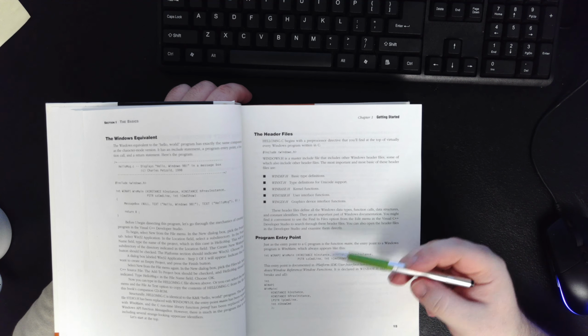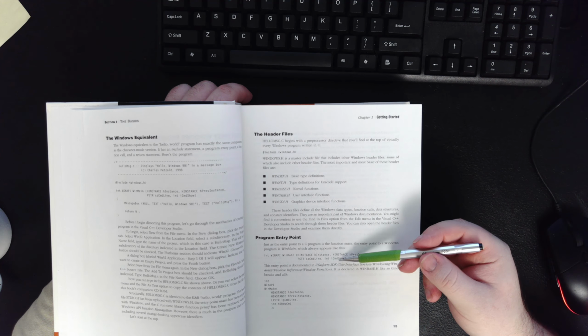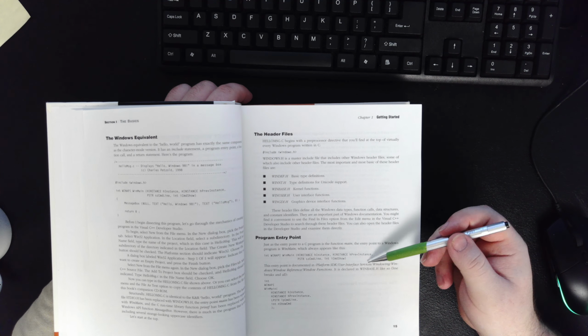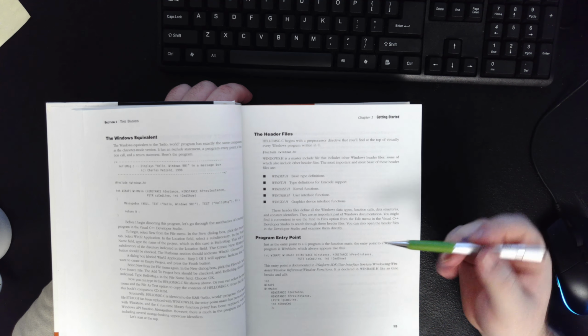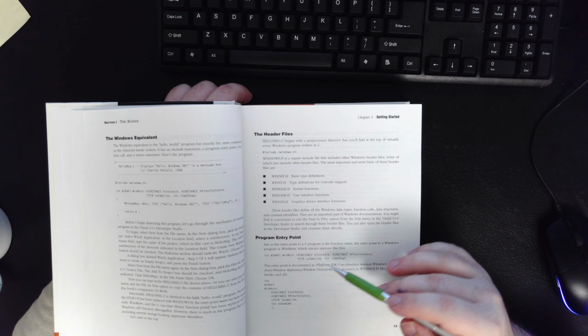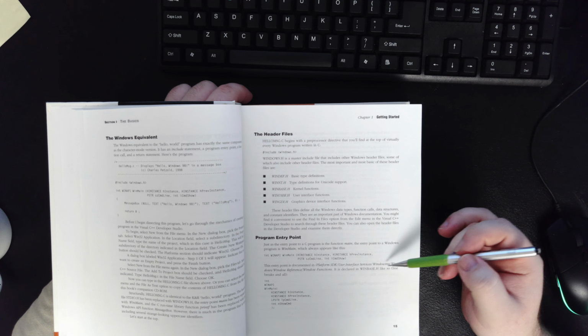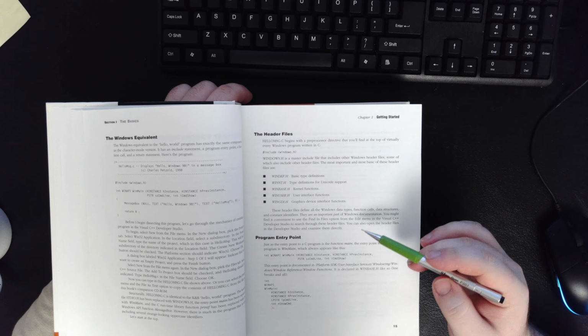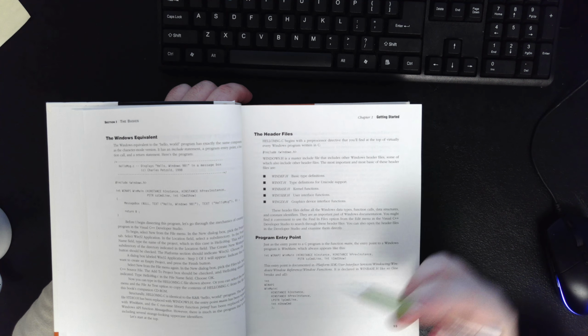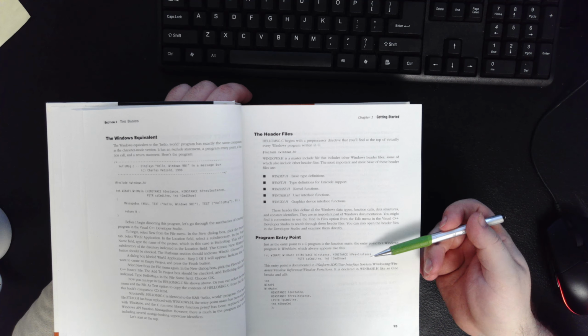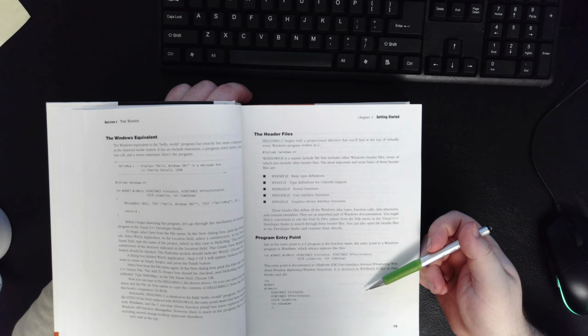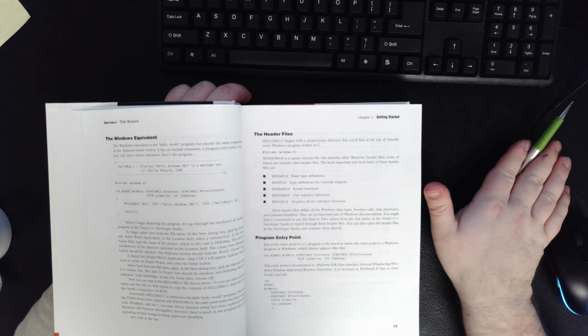This entry point is documented in Platform SDK, User Interface Services, Windowing, Windows, Window Reference, Windows Functions. It is declared in winbase.h like so, line breaks and all. We have essentially the exact same WinMain, but with a bunch of line breaks.